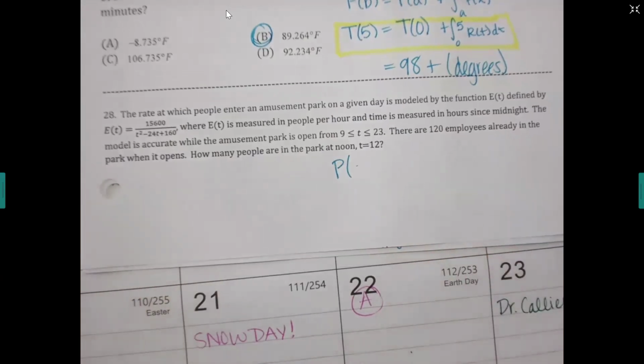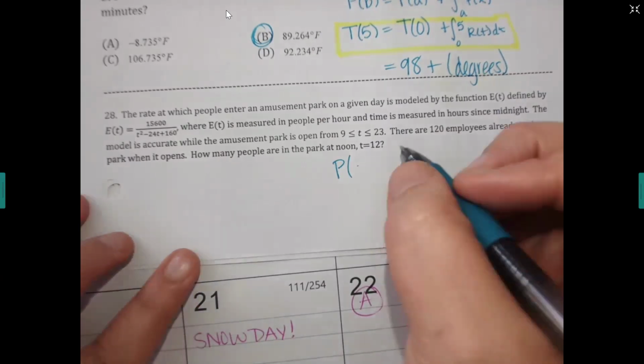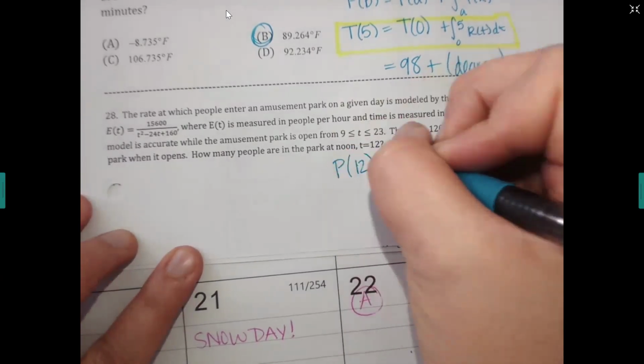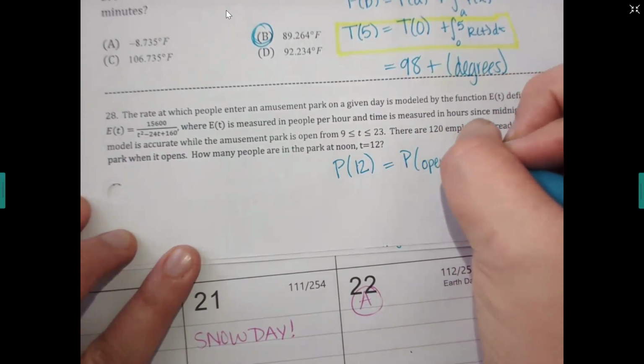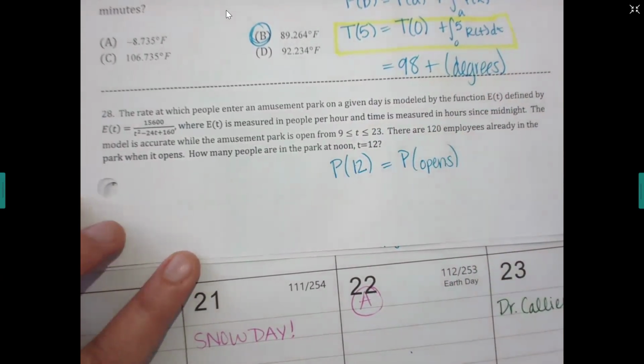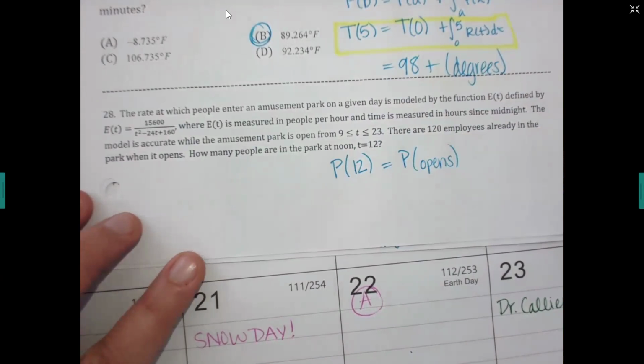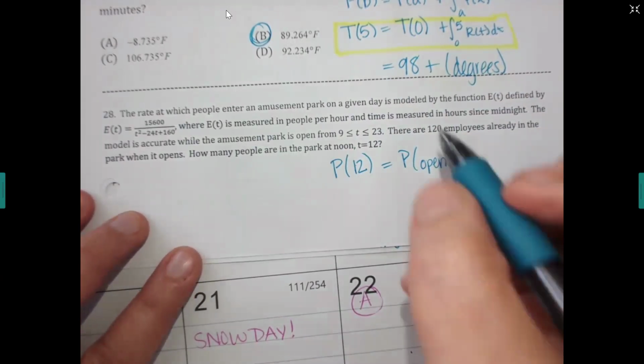For this one, let's just try to lock in. We're almost done. When do I want to know how many people? If you read it, I want to know how many people at noon. And I know how many people there are when it opens. But what time does it open? Does the park open at 0? No, when does it open?